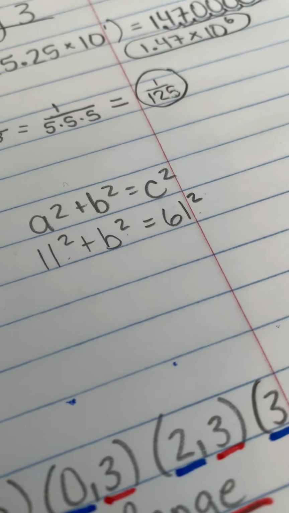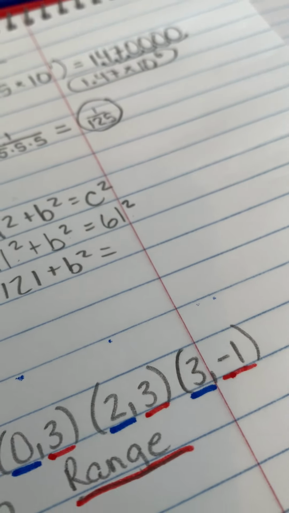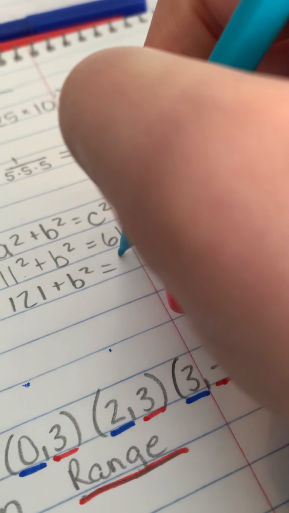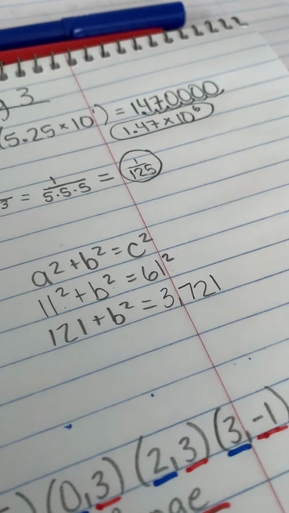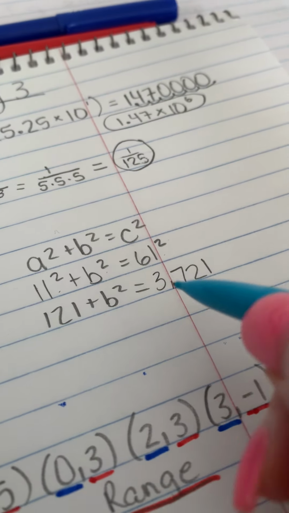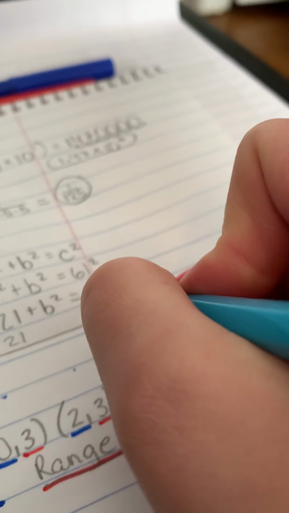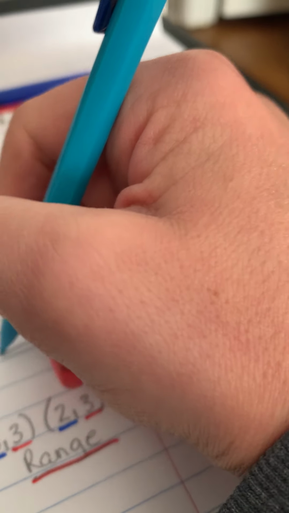And I'm going to put that in my calculator. That's going to be 121 plus b squared equals 61 times 61, or 61 squared, which is 3,721. Now I want to subtract 121 because my goal is to get b on a side by itself. And this is going to create a 0 pair.